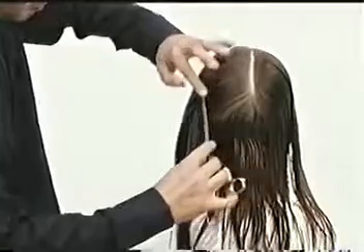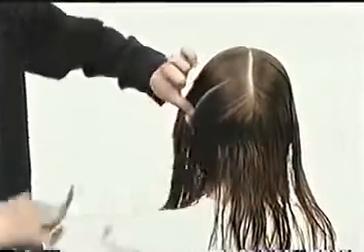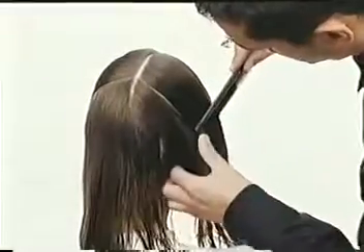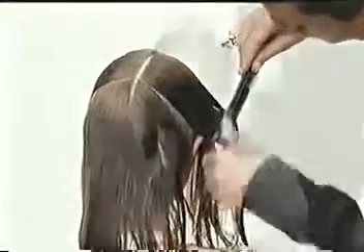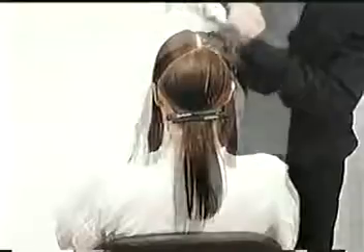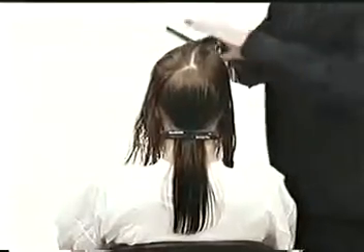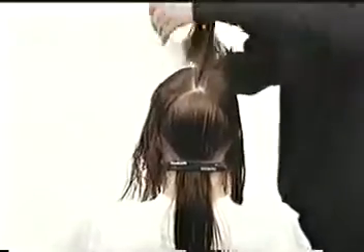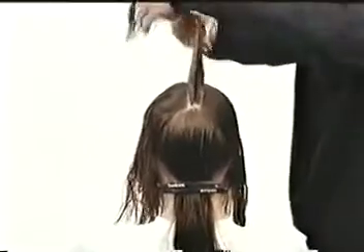A profile parting is taken from the center of the forehead to the center of the nape. Diagonal forward partings are taken approximately 1 inch below the crown to the top of the ear to isolate the hair at the back of the head, which will not be cut. A profile section is taken approximately ½ an inch wide from the partings below the crown to the front hairline.